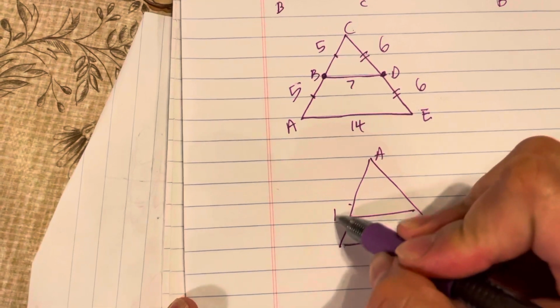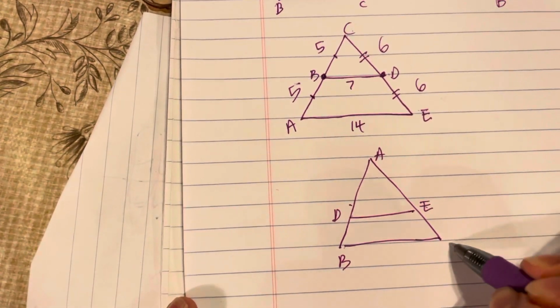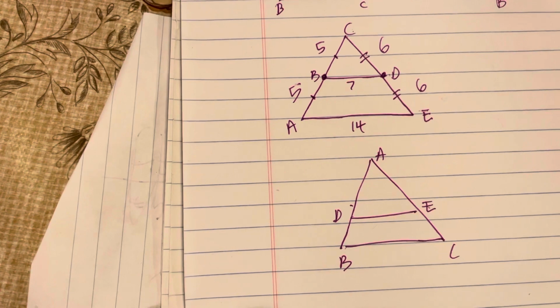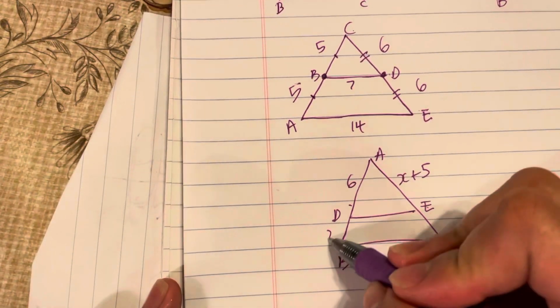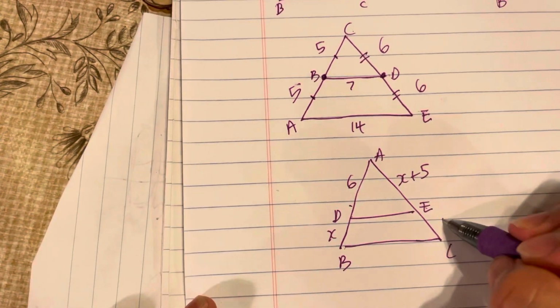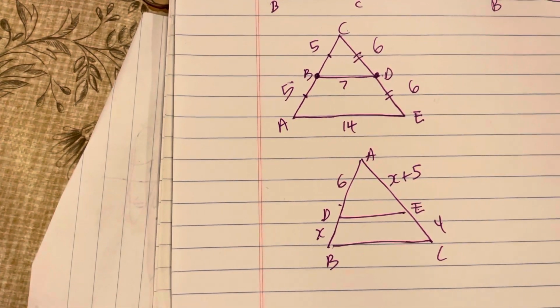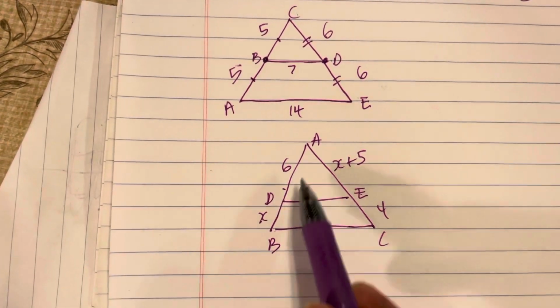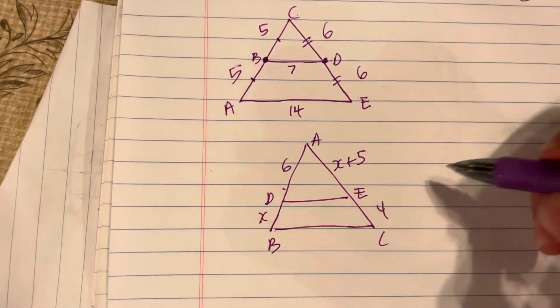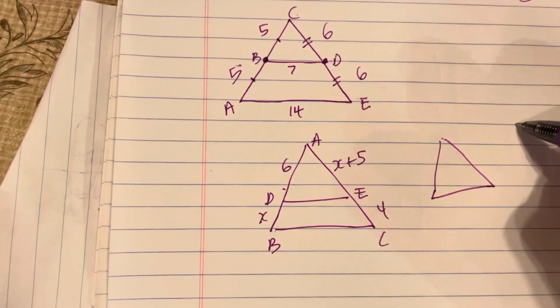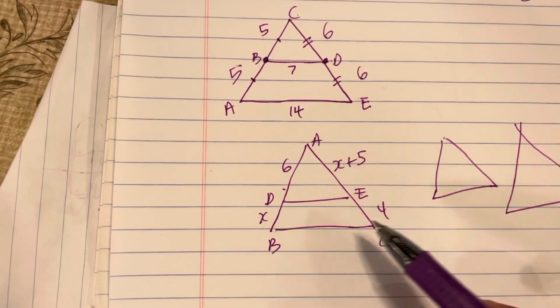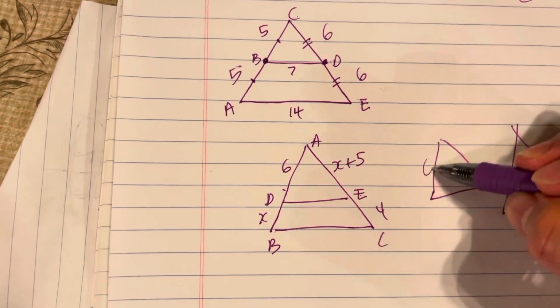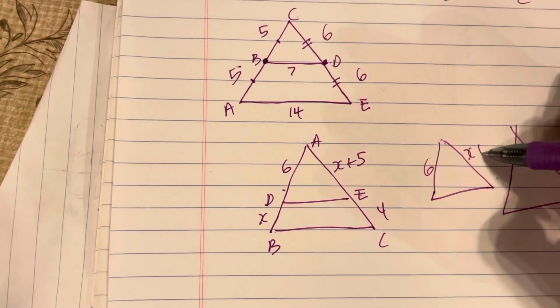All right, so we have here A, D, E, B, C, and let's take a look at this. AD is 6, right? AE is x plus 5. BD is x, and then CE is 4, okay? So again, whenever you're dealing with similar triangles, you want to split them off of this line, right? So here you have the smaller piece, and here you have the larger piece, okay? And then you use the same labels that they give you. AD over here is going to be 6. AE is x plus 5, okay?